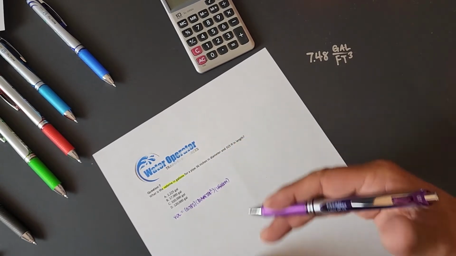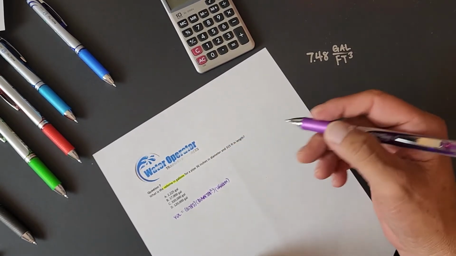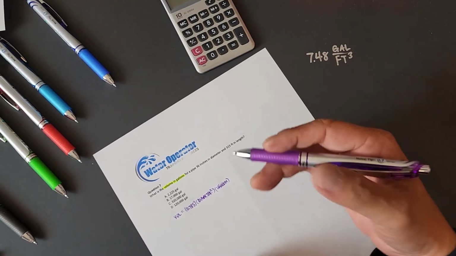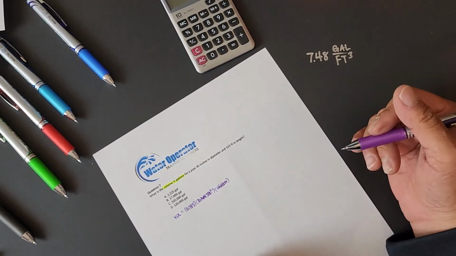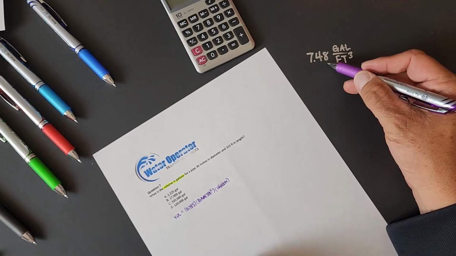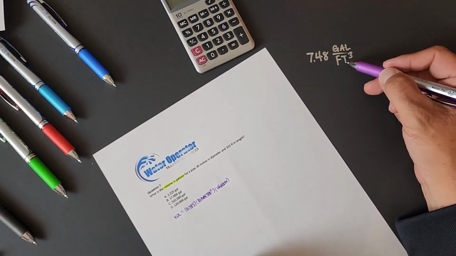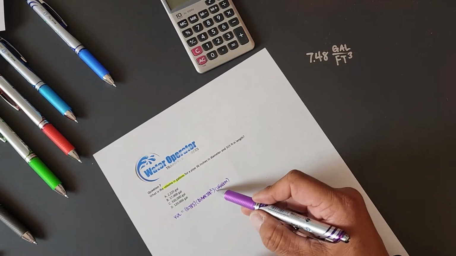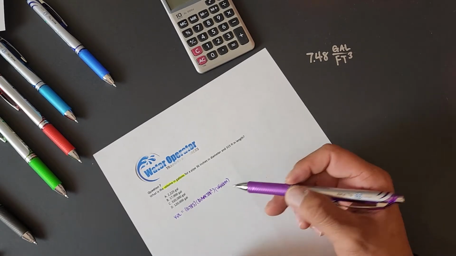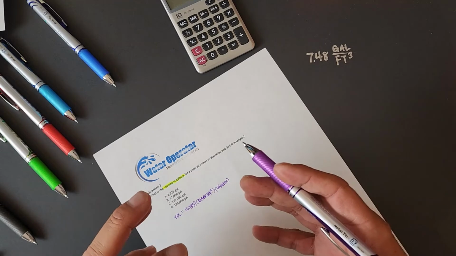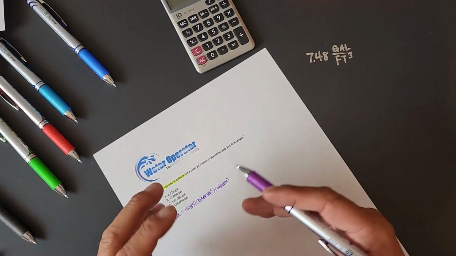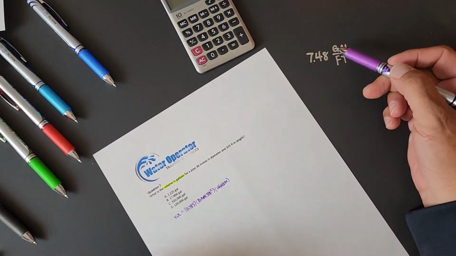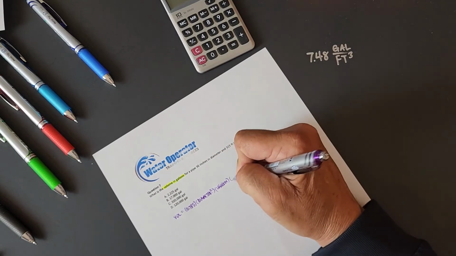Now I'm going to add something onto that formula, which is not in the math formula sheet, but the conversion is 7.48 gallons per cubic foot. So what we're doing here, by multiplying these across, we're getting the volume in cubic feet. To get gallons, we have to multiply it by this factor. I'm going to go ahead and add it here.